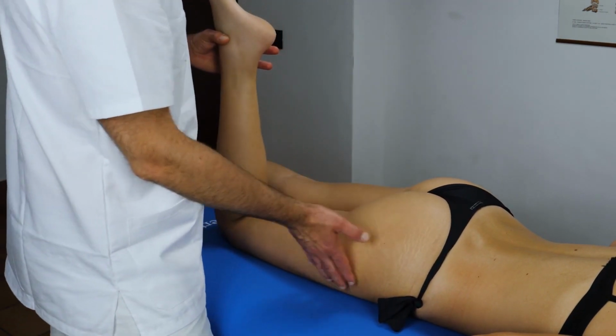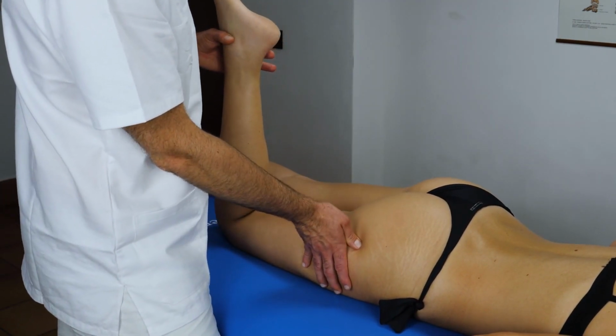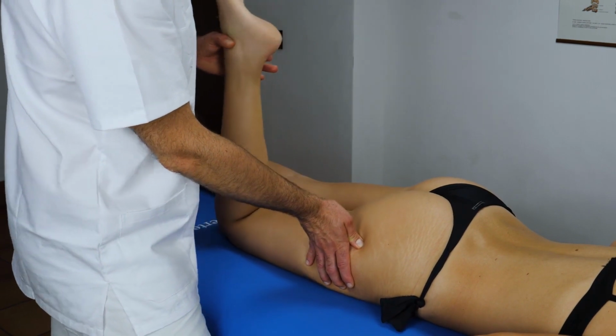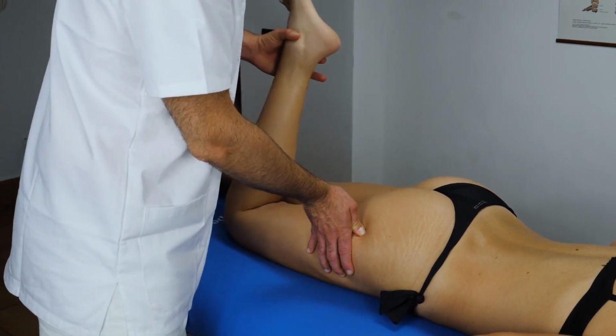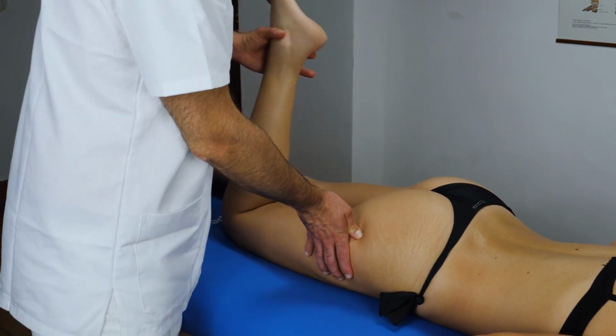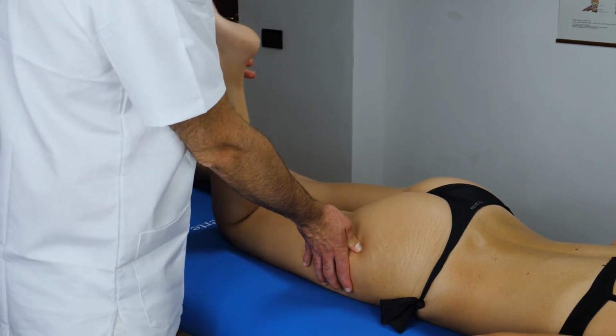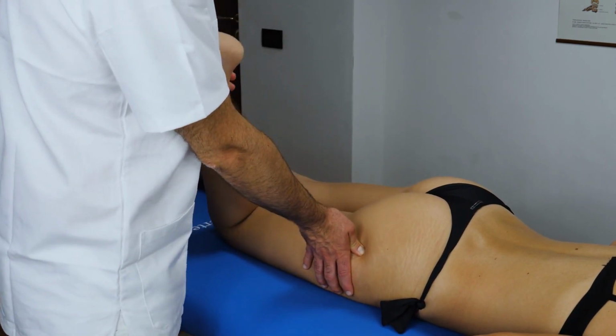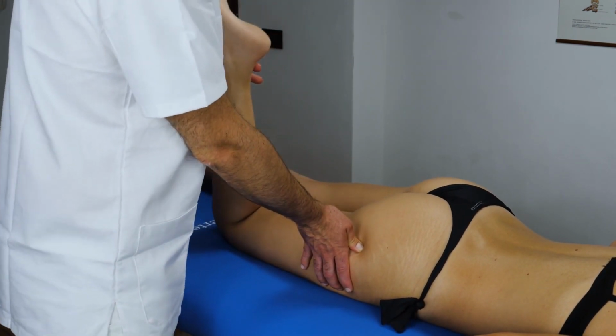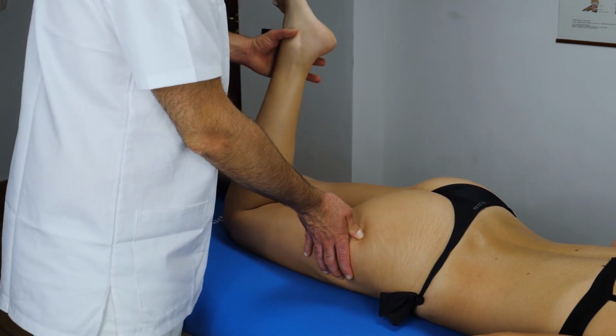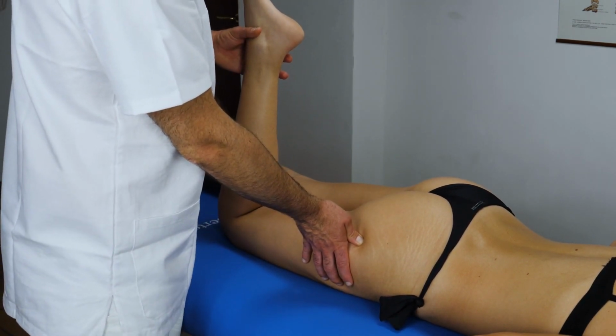Once we do the technique on the belly of the muscle, we move a little downward on the connection with the pyramidal or piriformis muscle. Many people know it as piriformis muscle mainly. And always doing an internal and external rotation, we can still do the myofascial technique where the piriformis muscle enters the greater trochanter.